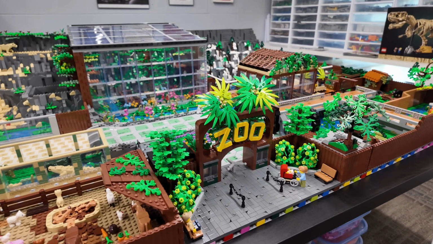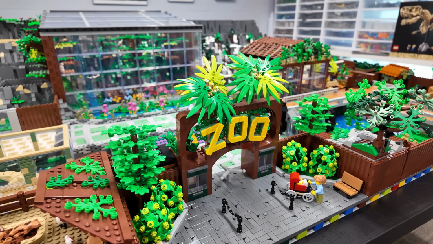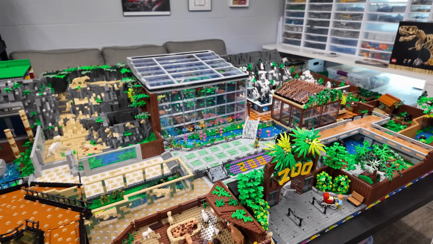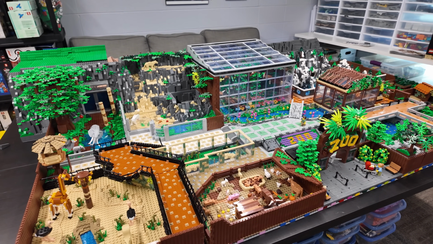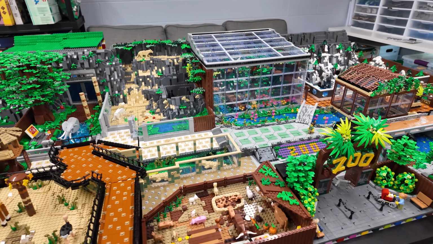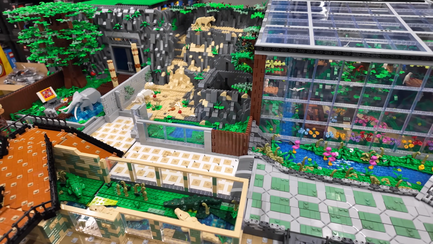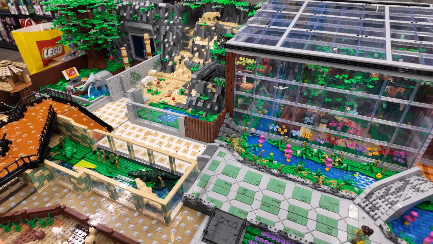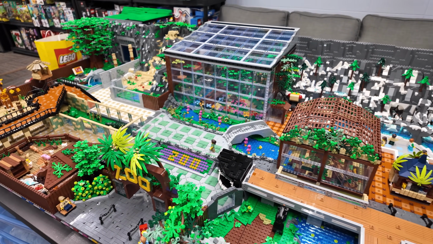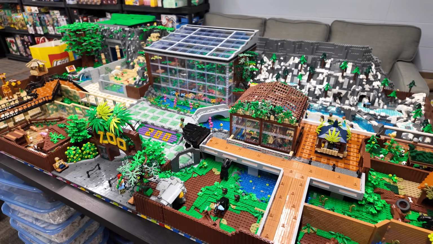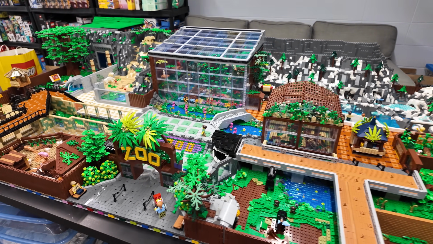Today I'm going to be showing you how to create custom stickers for your Lego MOC, specifically the zoo. We need a bunch of signage here for the zoo that's going to give the guests information about all of the animals. Now there's a lot of different ways that you can do this. You can use really fancy equipment like Cricuts or sticker makers or whatever it may be, but I'm going to show you an economical way that most people would be able to replicate, just with a computer and a color printer. So let's get started.